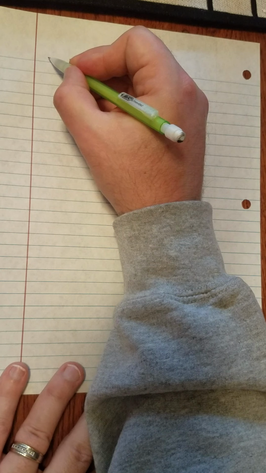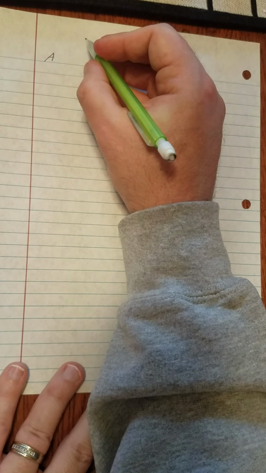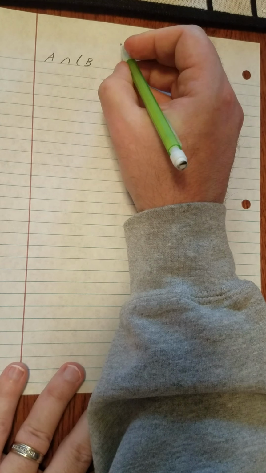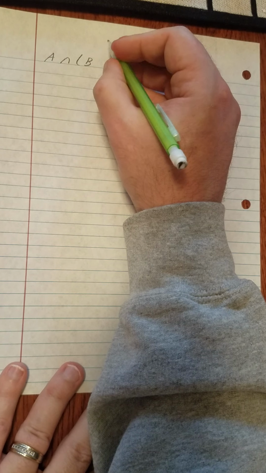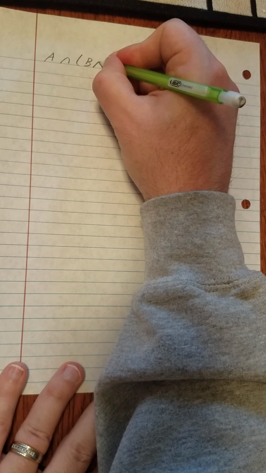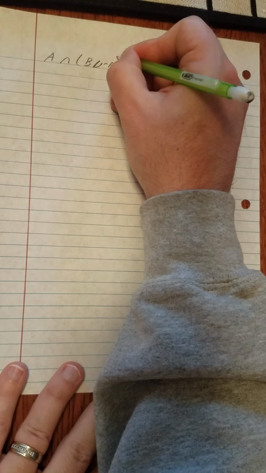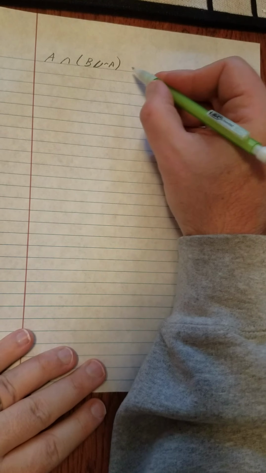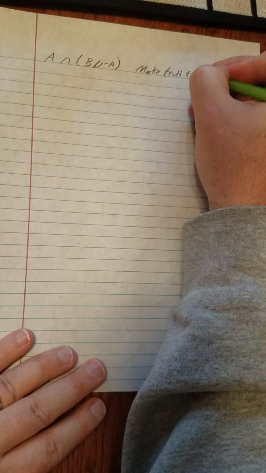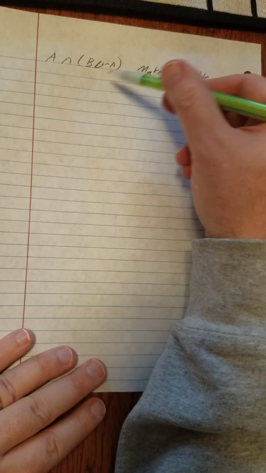Let's do, we usually would have time to do one example. I'll just make one up. A and B or not A, something like that. All right, so make a truth table. I made this one maybe a little harder than what you would see on an IB exam, but in college you would definitely see something like this.